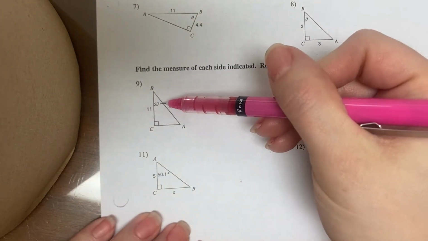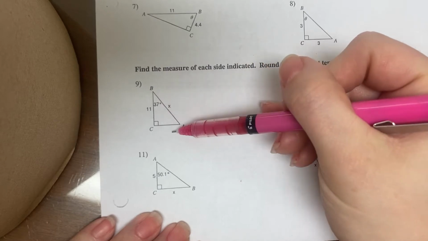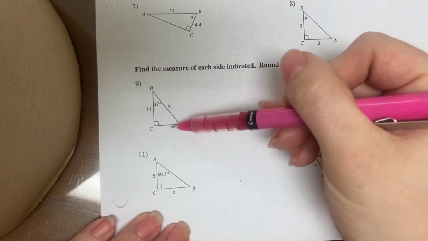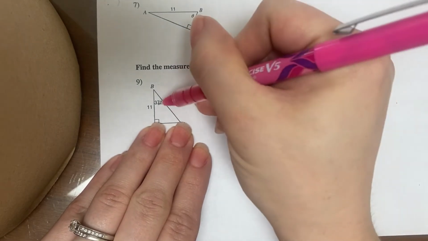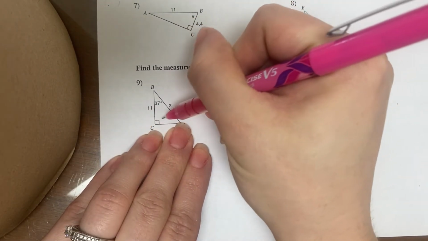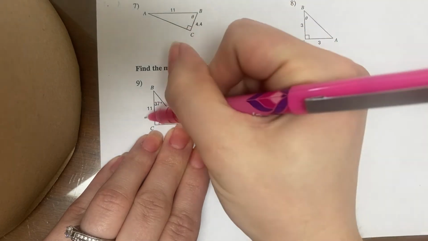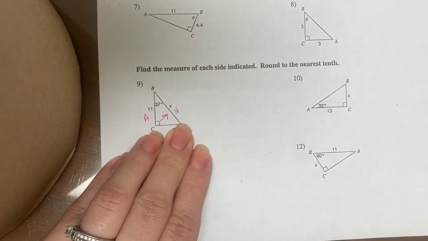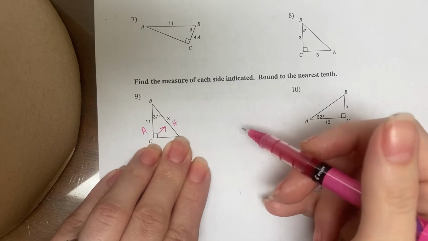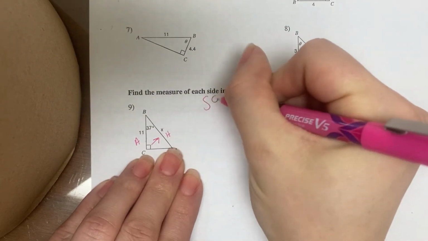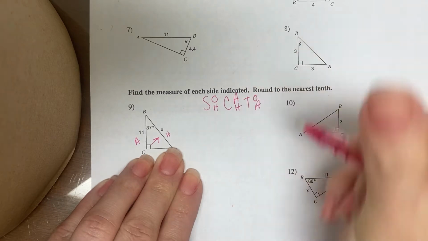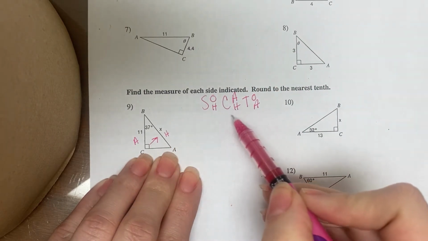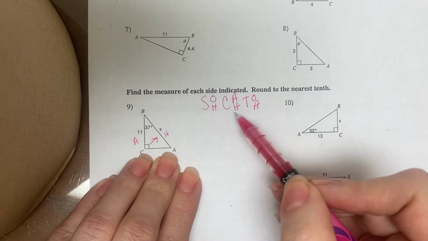From the angle, see what two sides I have. This would be my opposite, which I'm not concerned with. I'm going to be using my adjacent and my hypotenuse. Adjacent means beside, hypotenuse is always across from the right angle. If you want to label them, sometimes that helps people. So if I have an A and an H, A and H means that this will be a cosine problem. It's the only thing with an A and an H.